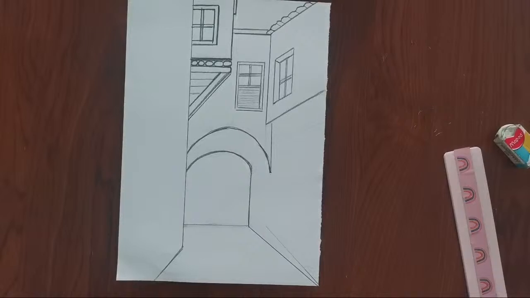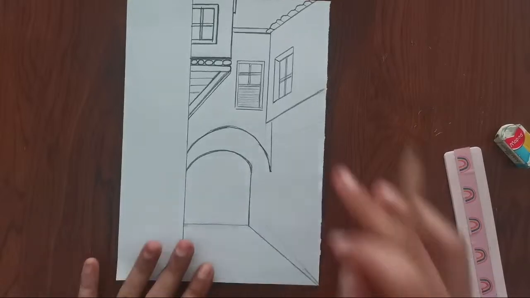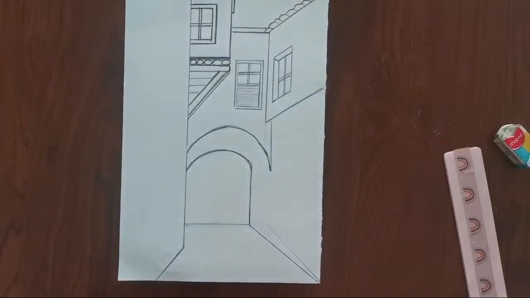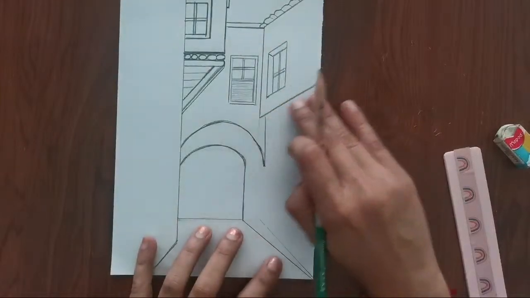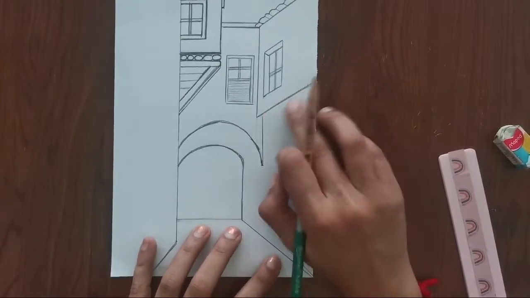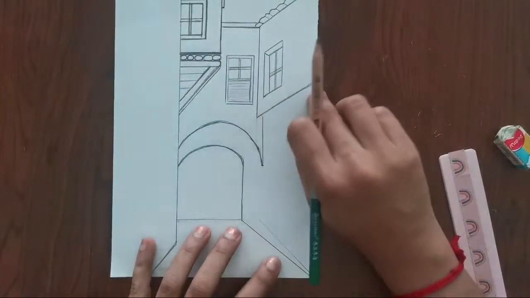Got it, dears? So we are done with that portion also. So almost our upper portions are done. Next, let's add some base for this also. For this, same kind like this, we have to draw over here.